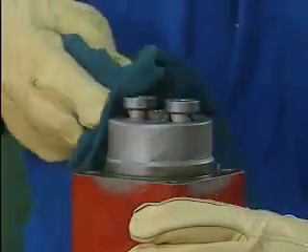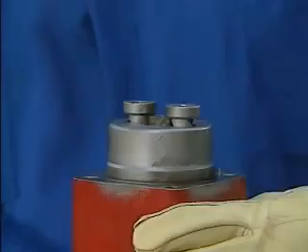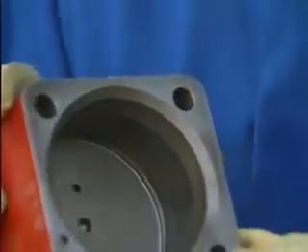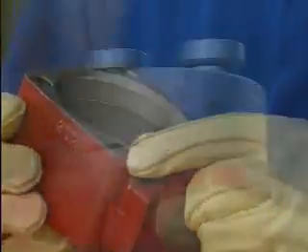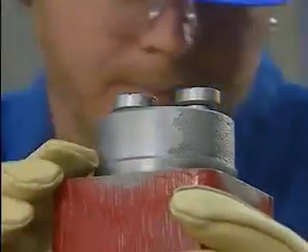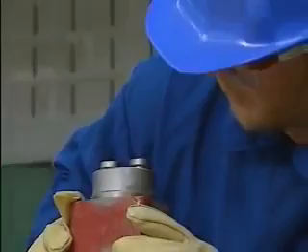Any foreign material on these surfaces, especially at the base of the sleeve where the O-ring will sit, could damage the O-ring and cause a leak. Once they're clean, the mechanic checks the sleeve and sealing surfaces for any signs of damage. It's very important that the sealing surfaces be in the best condition possible. Even small burrs or sharp edges can cut an O-ring and cause it to leak.